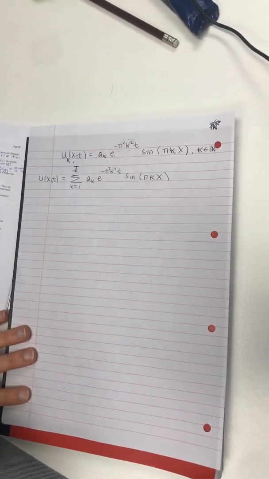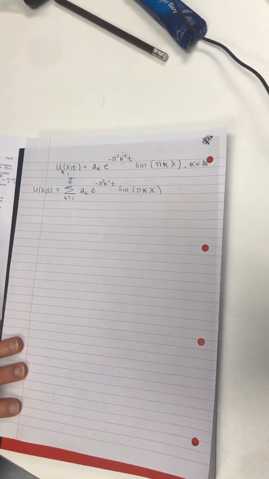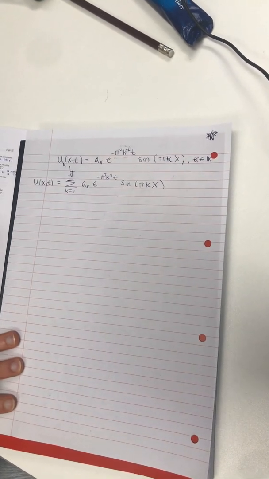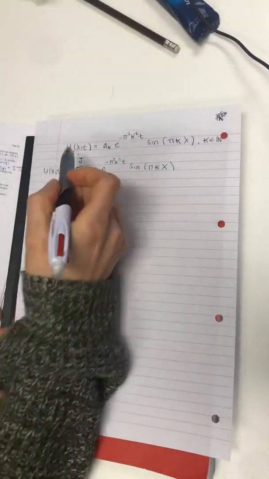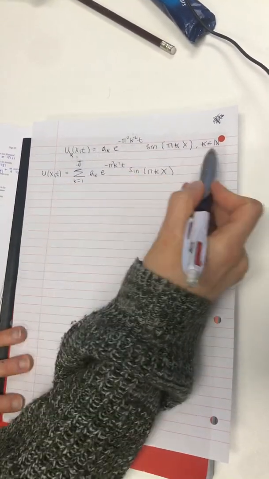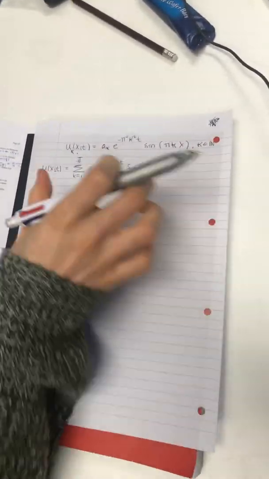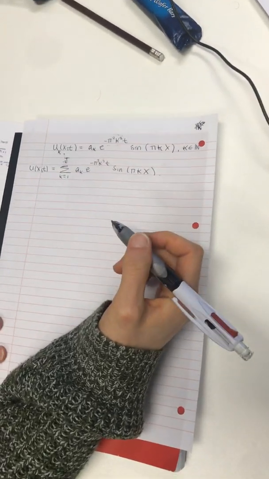This is the general condition. Because we've seen that this is a solution, a more general one is this one. Because it holds for all k, we can just sum them. Because it's linear, we can just sum them, so we can see that this is a general solution. Okay.